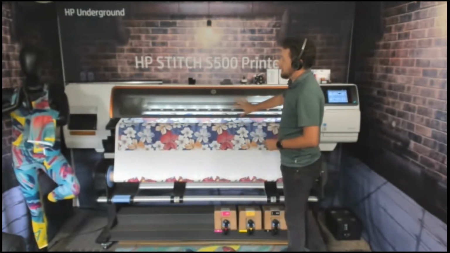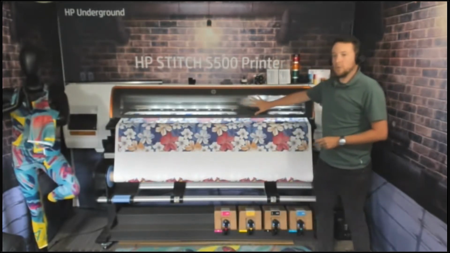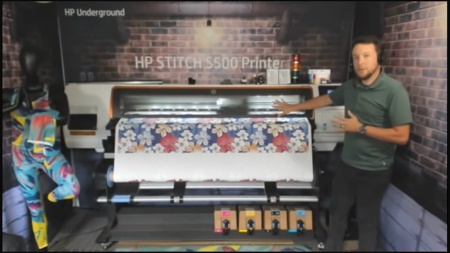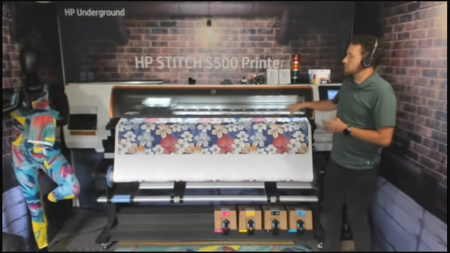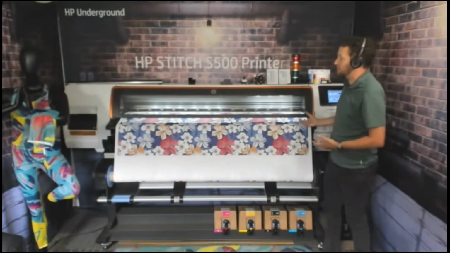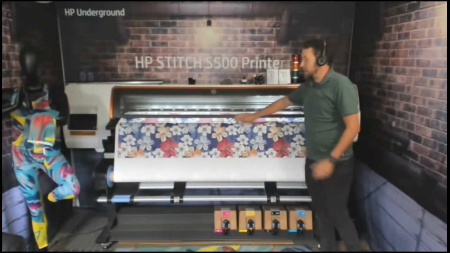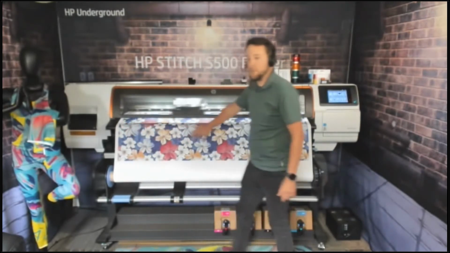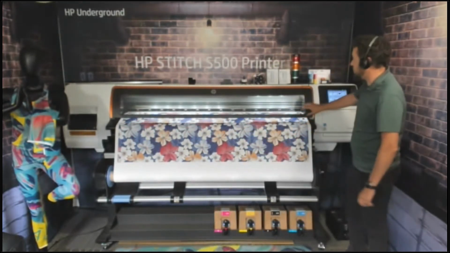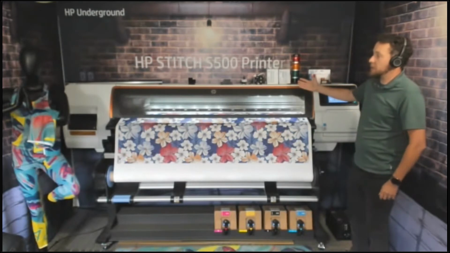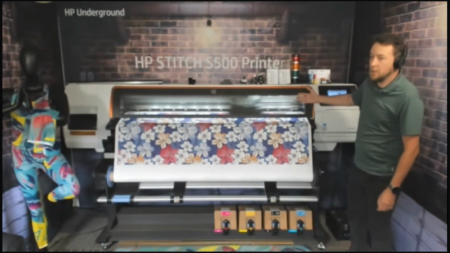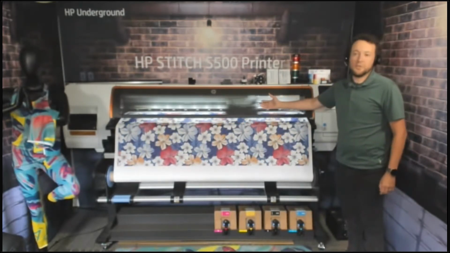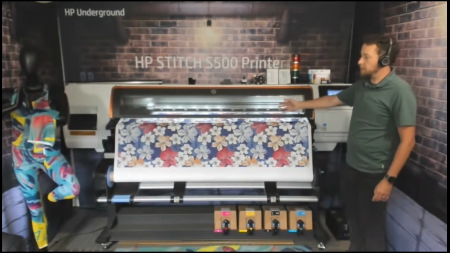But if I were to open this, it's going to let all the heat out. So it's good to have this window to see what's going on in there without having to keep this open, and it allows the heat to stay in, and it funnels it over the top of the print to ensure that it's drying. Now, if I were to trick this out and keep this open, it's going to be counterintuitive for this printer because it's going to allow the heat to escape and it's not going to dry it properly.